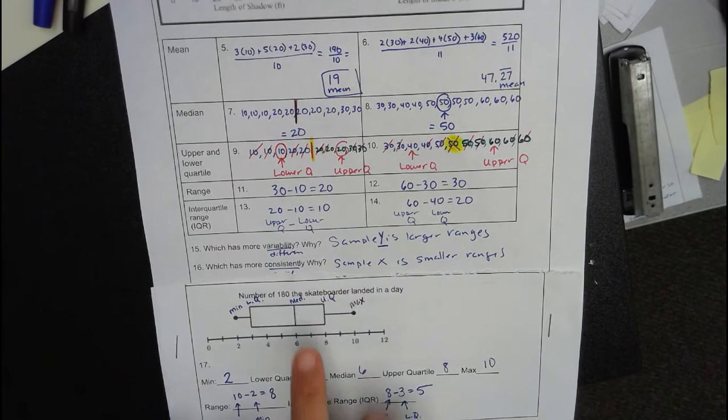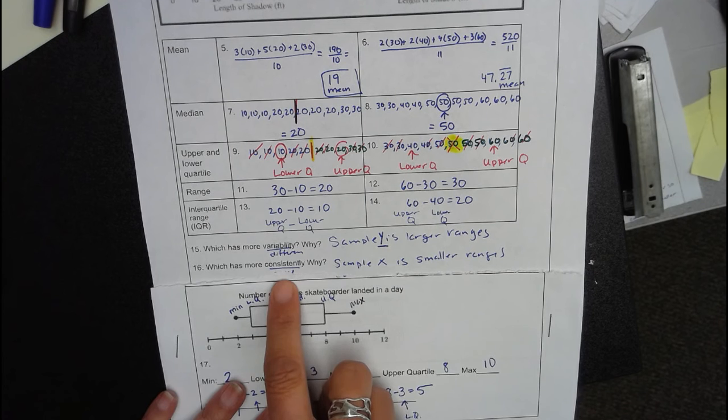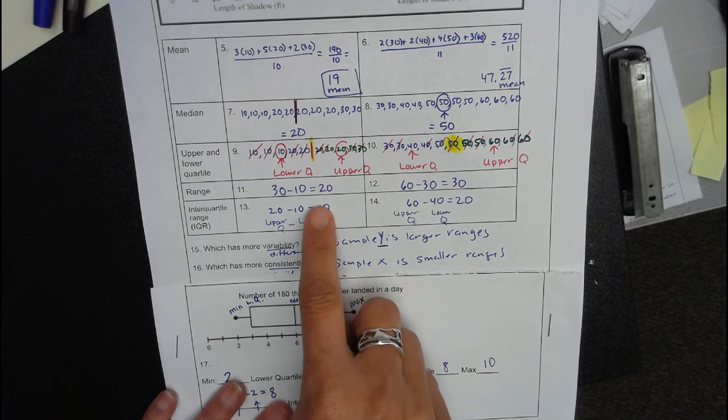The word variability means how are they different. So this one's more different. These numbers are larger. Which one's more consistent? This one, because these numbers are smaller.